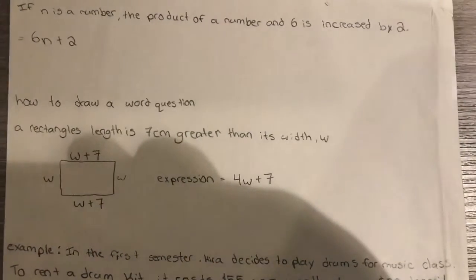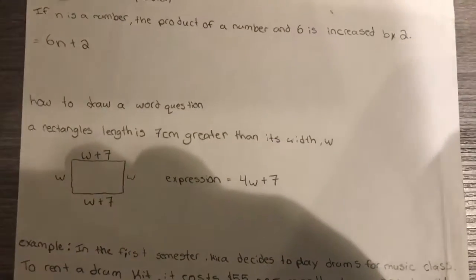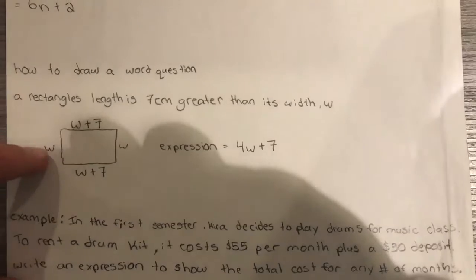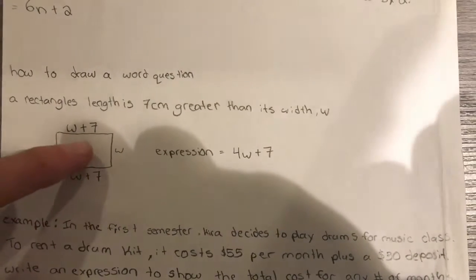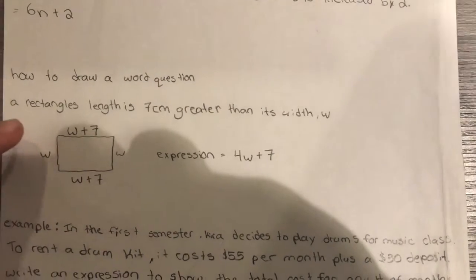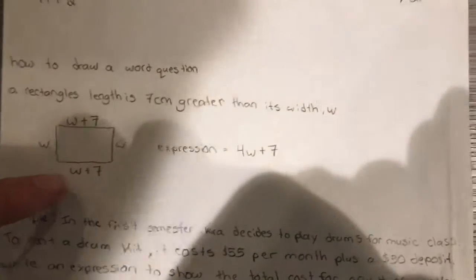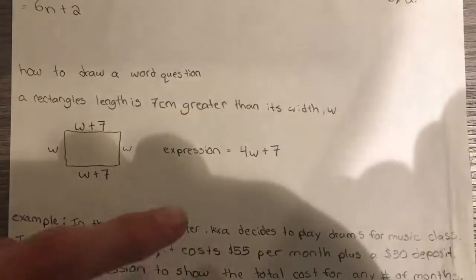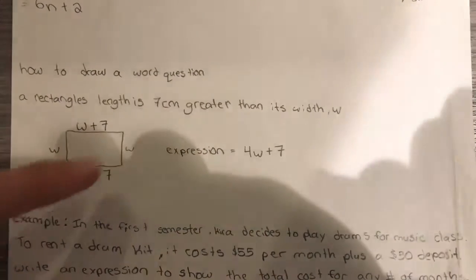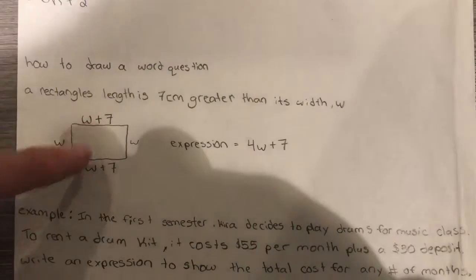So this one, a rectangle's length is 7 centimeters greater than its width. So we know this is its width and its length is width plus 7 centimeters. So we would do w plus 7. The expression would be 4w plus 14, because there's two sides for the width and the length is width plus 7 on both sides.